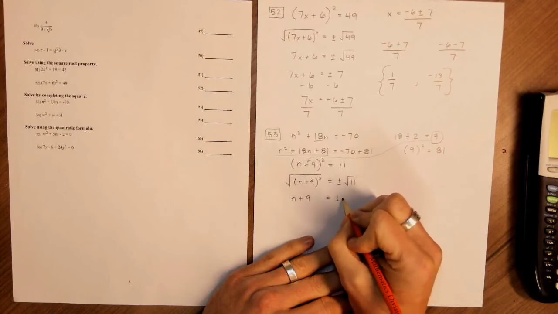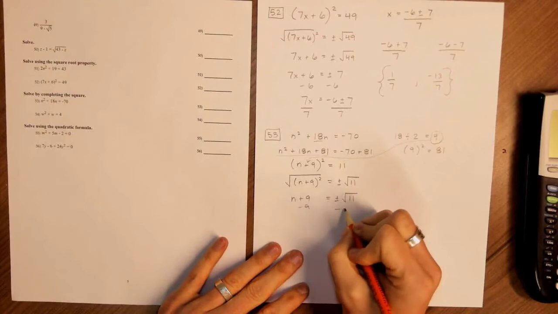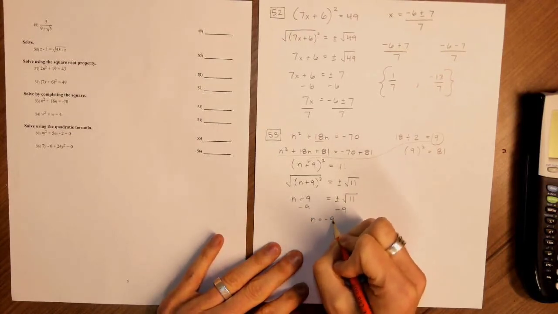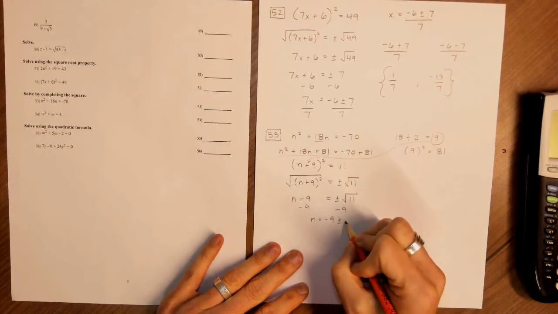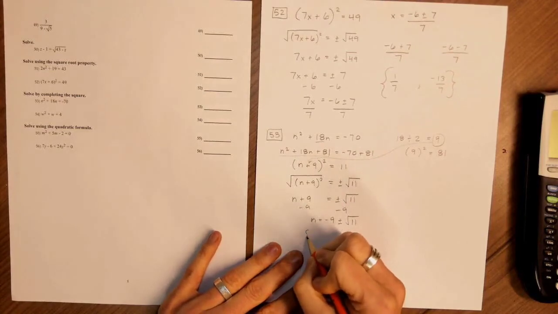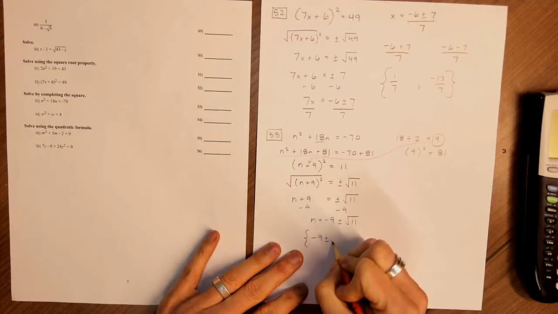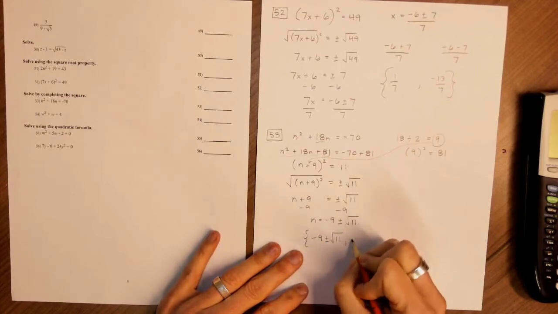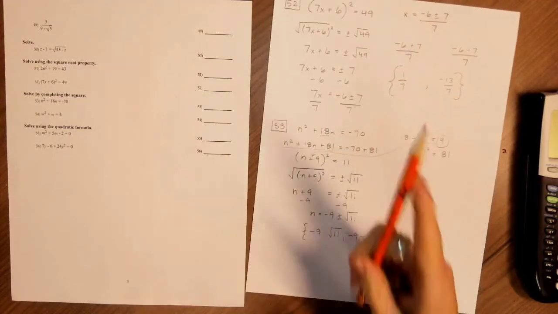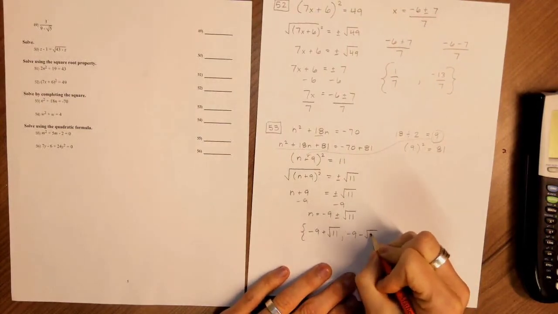And so then we're going to minus 9 from both sides. So n equals negative 9 plus or minus square root of 11. If he wants you to split that out, this is negative 9 plus the square root of 11, comma, negative 9 minus the square root of 11.